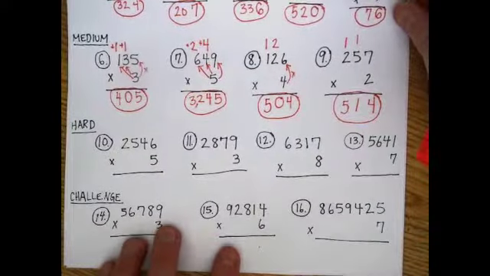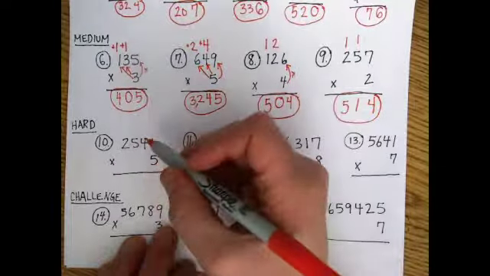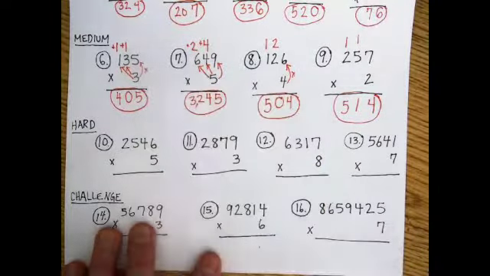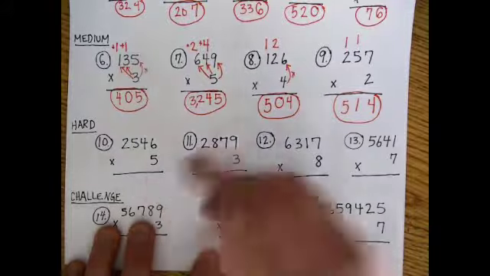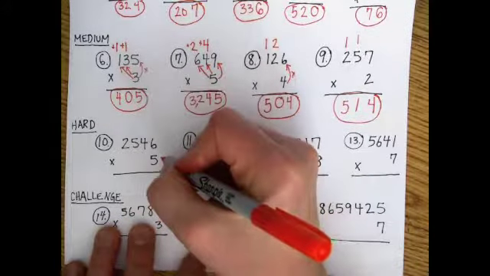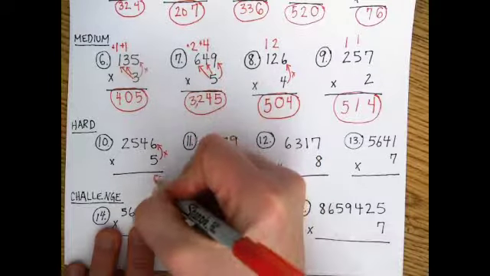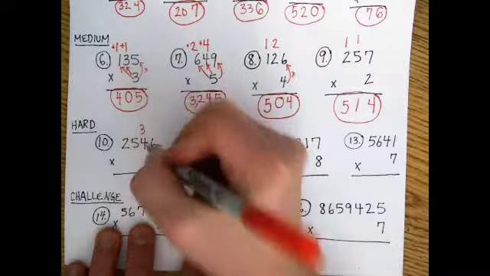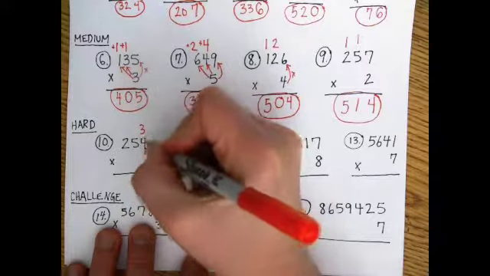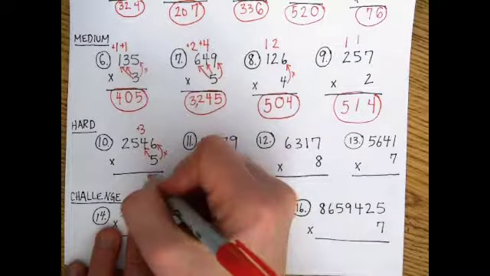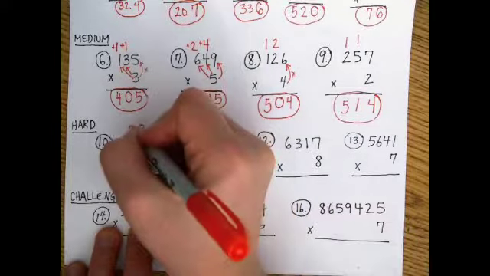And these are harder just because they have more digits on the top. So this is 2,546 times 5. So we're going to start just the same way. 5 times 6 is 30. Put down the 0, carry the 3. 5 times 4 is 20. Plus 3 is 23. Put down the 3, carry the 2.